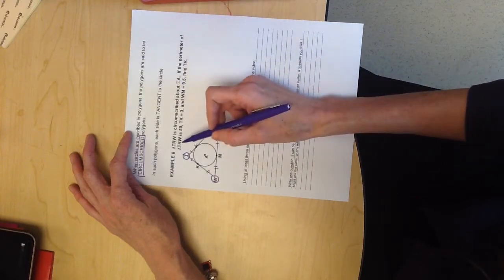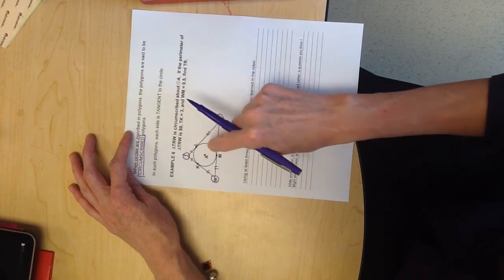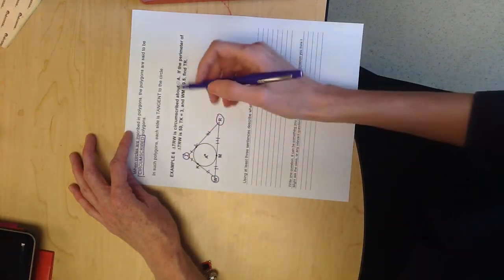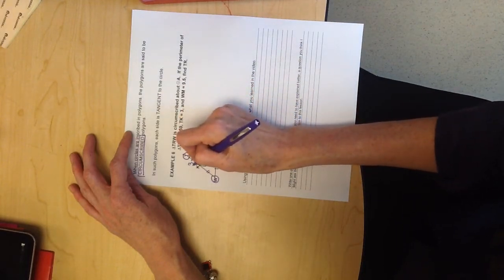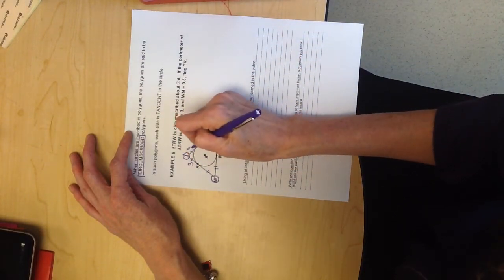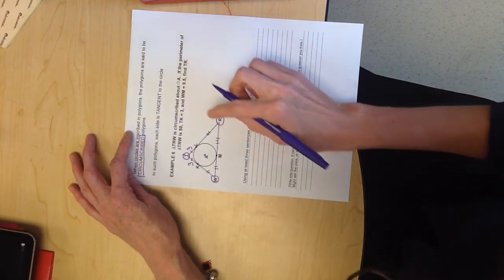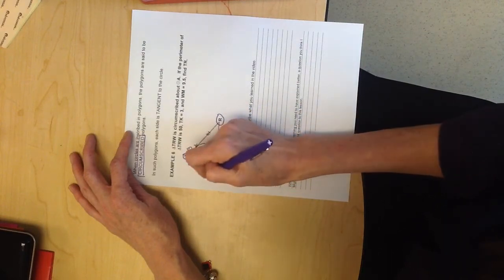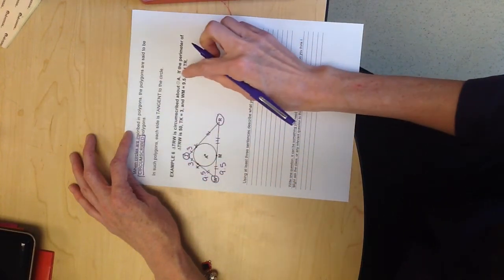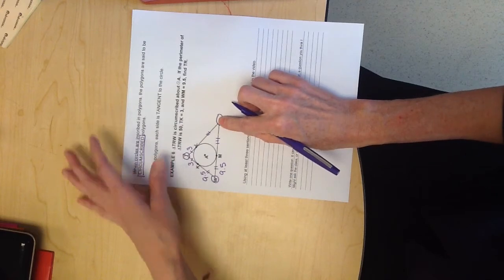If the perimeter of TRW, so this whole triangle, is 50, so this side plus this side plus this side is 50, and TK is 3, so this little piece here is 3. That means this little piece here is 3 because they're congruent. And WM, let me find WM, is 9.5. That makes this 9.5. Find TR. So they want this whole side length.